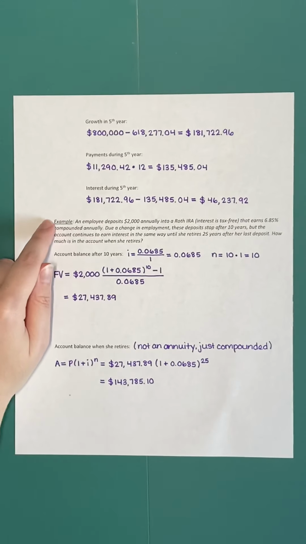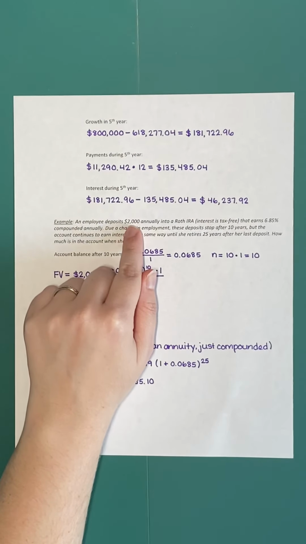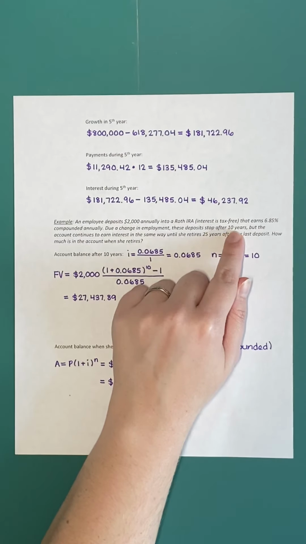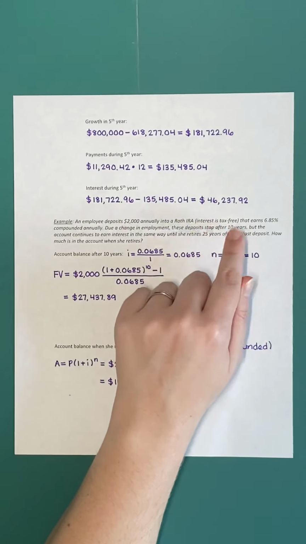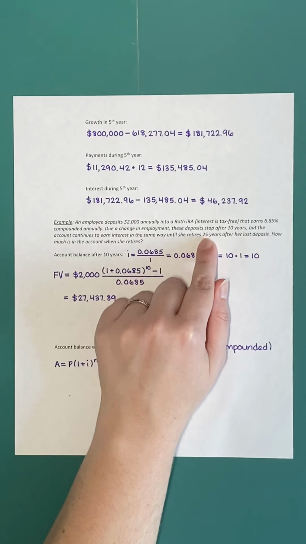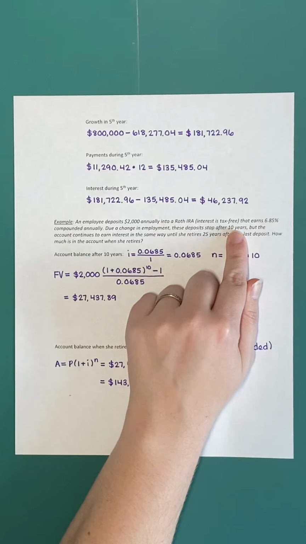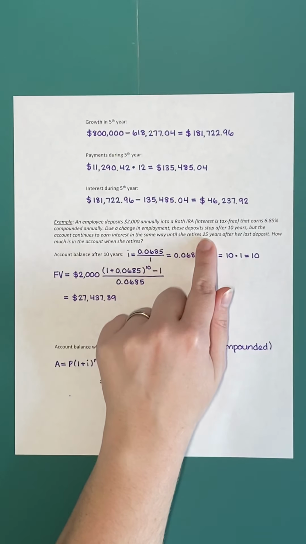Okay, so we have an employee, she's making annuity payments, $2,000 a year, but she's only making these payments for 10 years. Once she gets to the end of 10 years, she stops working, which means she stops making deposits into this particular account. But she's keeping the account, and she keeps it for an additional 25 years. So for 10 years, she's making payments, and then for the next 25 years, she's just letting the money sit in the bank, and she's just accruing interest on it without adding any of her own money to the account.